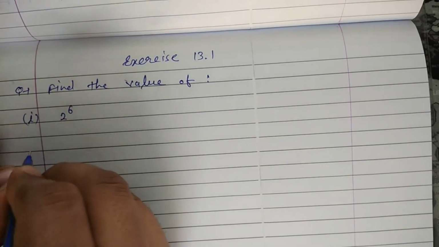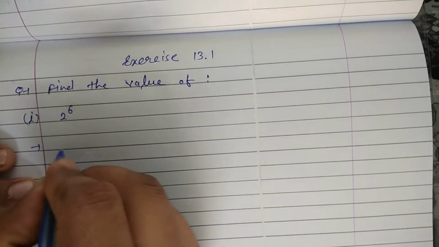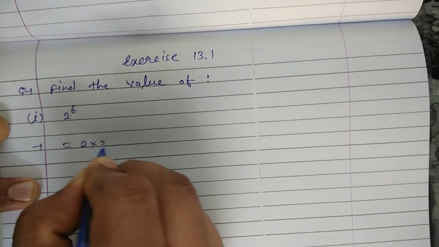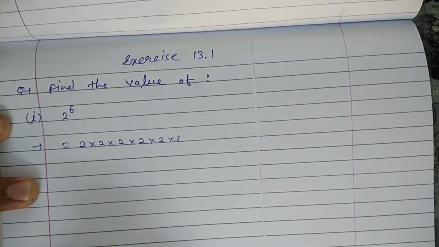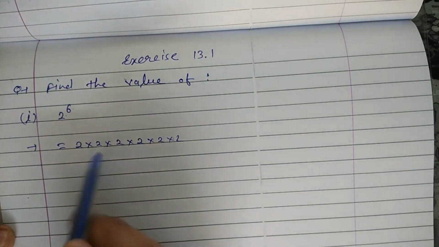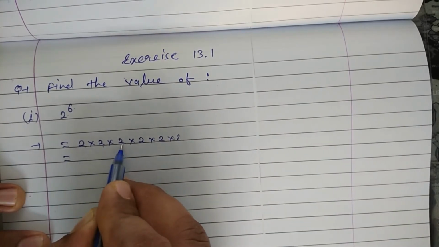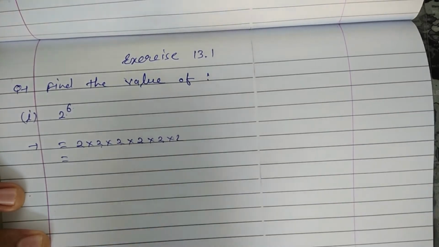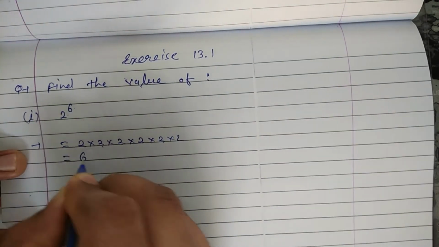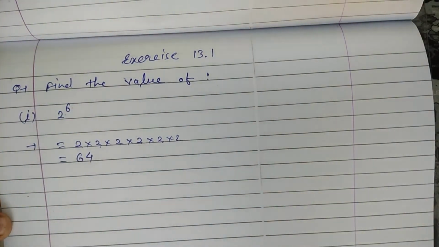Now solve this sum. 2 raised to the power of 6 means 2 multiplied 6 times. So we can write it as 2 multiplied by 2 multiplied by 2 multiplied by 2 multiplied by 2 multiplied by 2, 2 multiplied 6 times. We will simplify it. 2 2s are 4, 4 2s are 8, 8 2s are 16, 16 2s are 32, and 32 2s are 64. So the value of 2 raised to the power of 6 is 64.